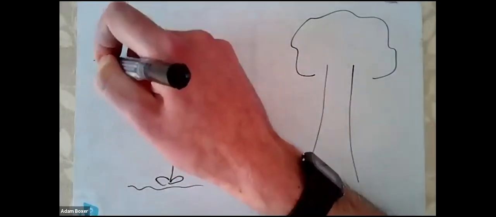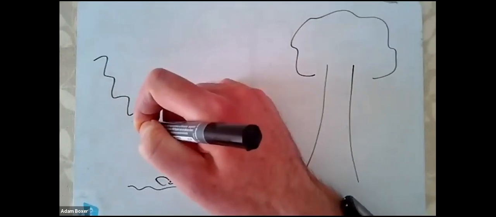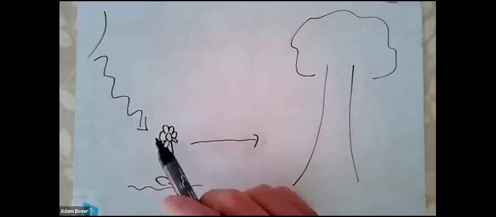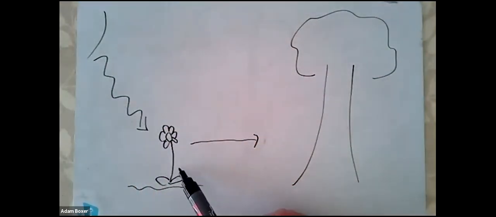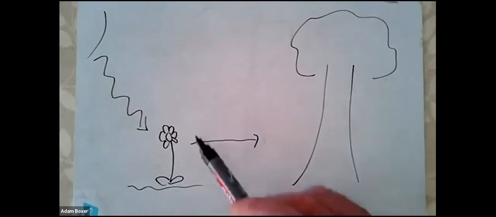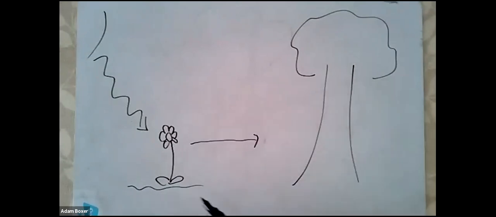It does that because it gets energy from the sun, that big glowing ball of hot stuff in the sky. That sends energy down. The plant absorbs that energy, and it picks up some other stuff from the air around it, some particles from the air around it, some water from underneath it, all of that.